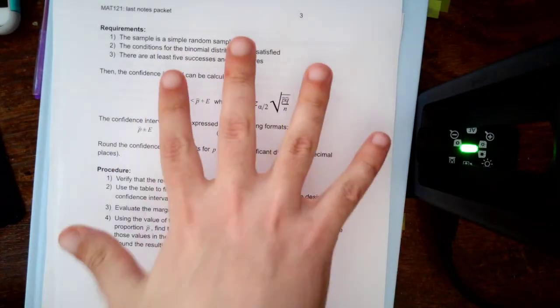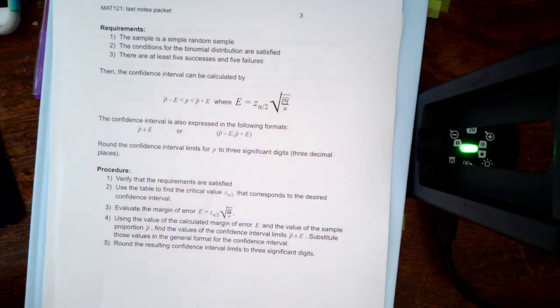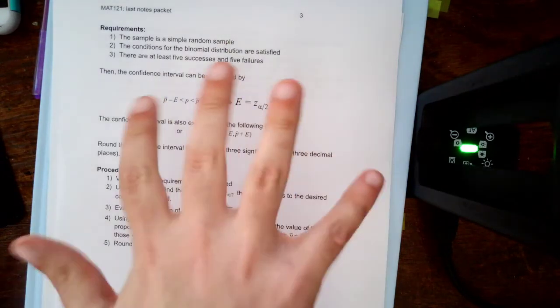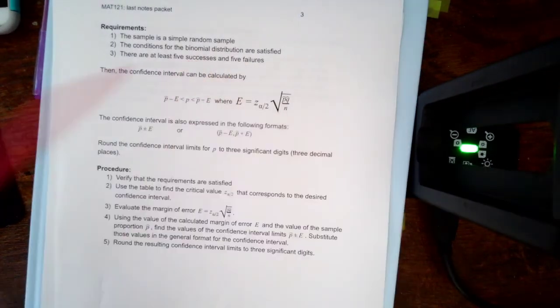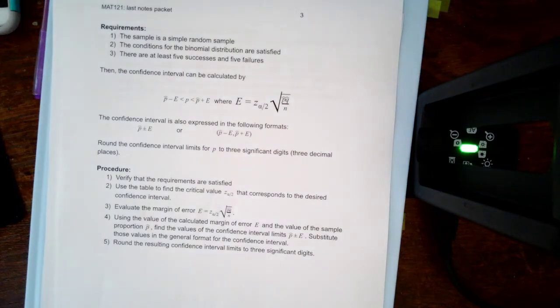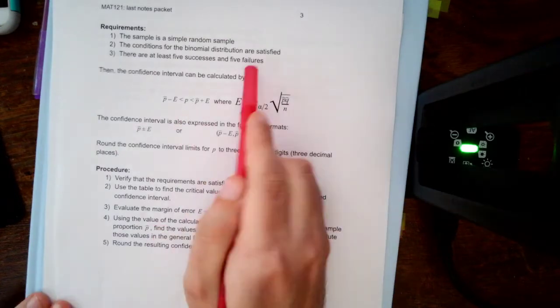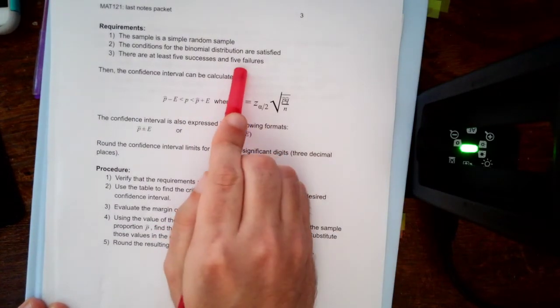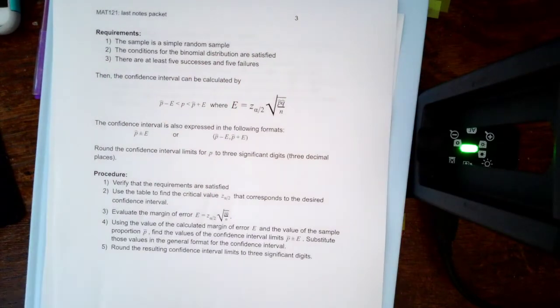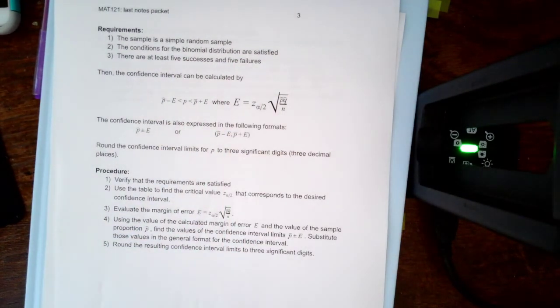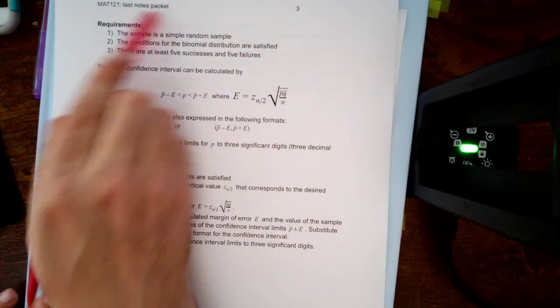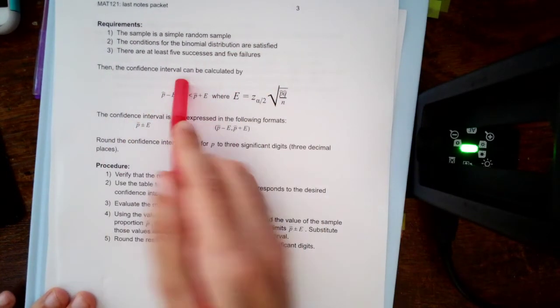At least 5 members of your sample must be in the group, and at least 5 members of your sample must be outside of the group. So you need to have both cases. If you ask a group of 100 people, do you have a Facebook? And 97 of them say yes, and 3 of them say no, that fails to meet the 5 requirement, right? You have to have 5 in each group. So maybe you get a larger sample to find more no's. You need at least 5 successes and 5 failures. If these requirements are all true, then the confidence interval can be calculated.